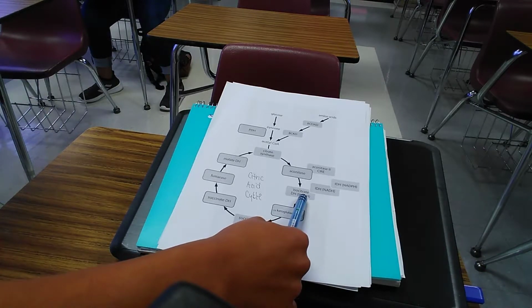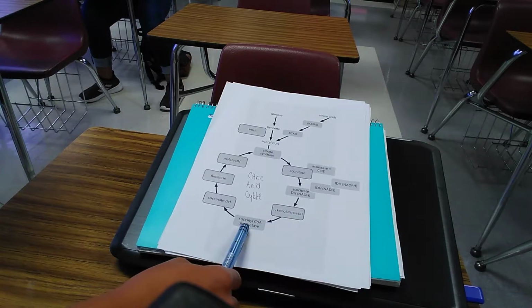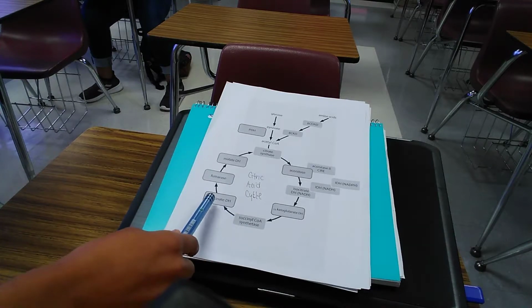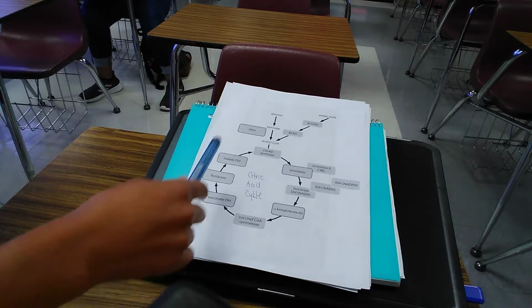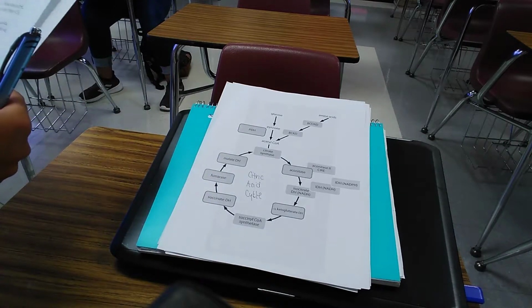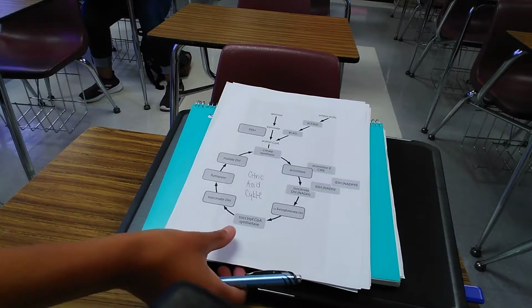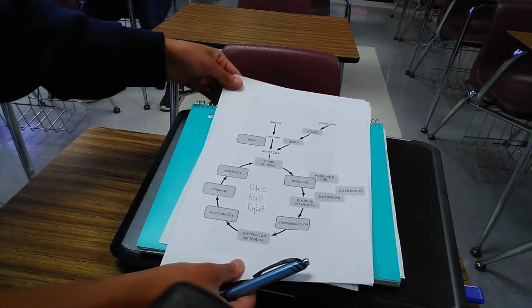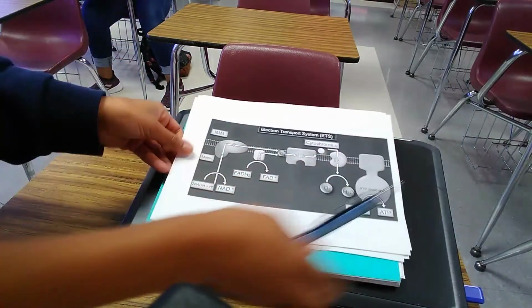Isocitrate is modified to become alpha-ketoglutarate, succinyl-CoA, also called synthase, fumarate, malate, and finally oxaloacetate. After this process, the electron transport system, also called ETS, is formed.